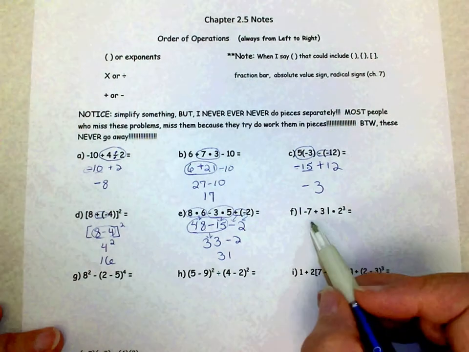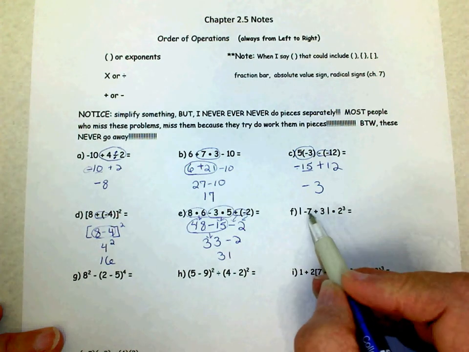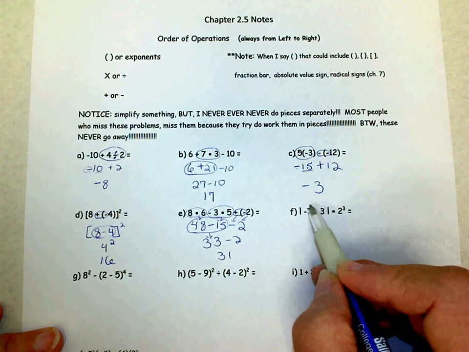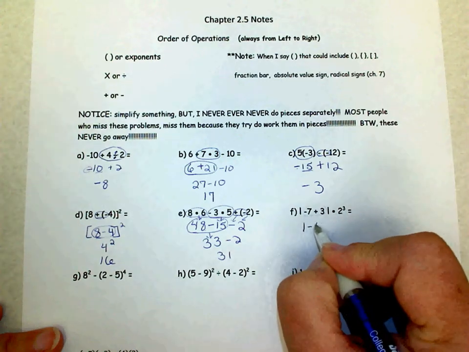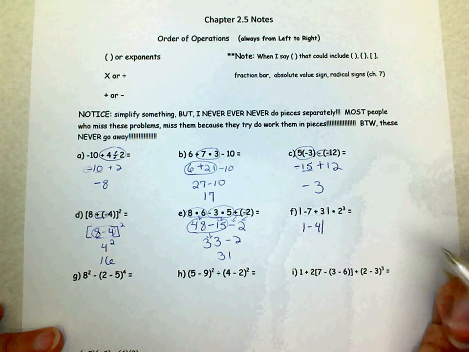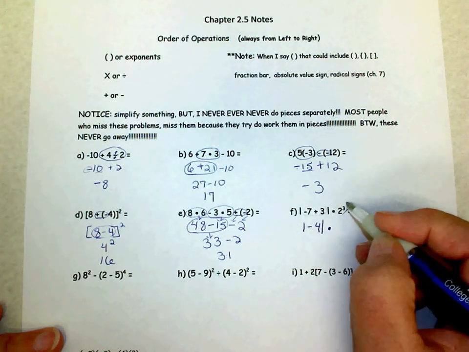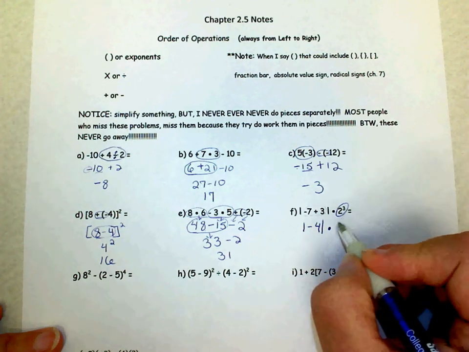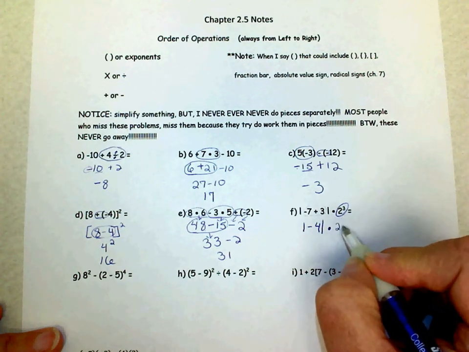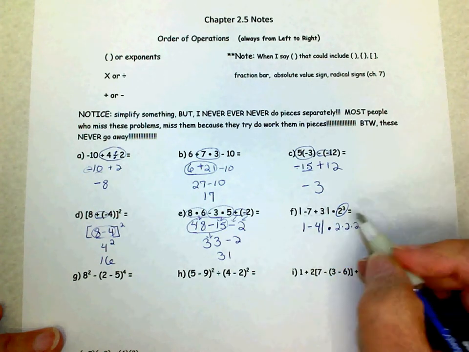Now on F, the absolute value of negative 7 plus 3 is the absolute value of negative 4. Now because these are separated, at the same time I can do the 2 to the third power. And I'm just going to go ahead and write this out all the way. 2 times 2 times 2.